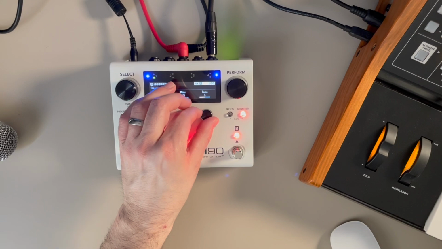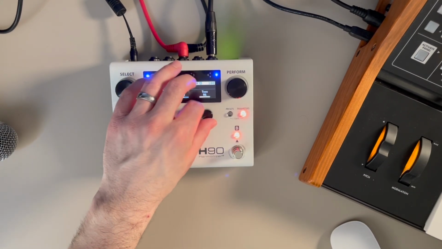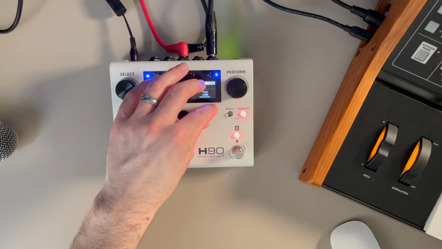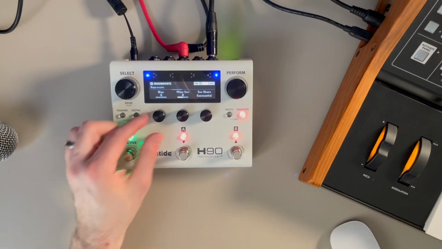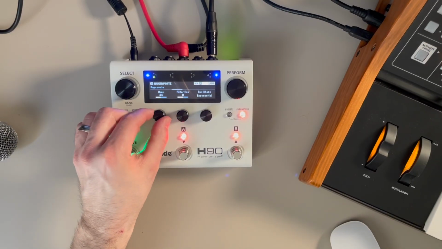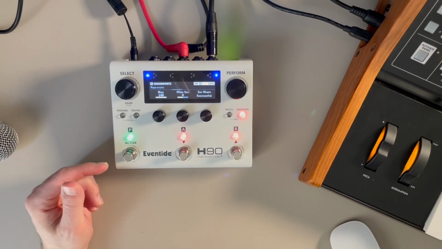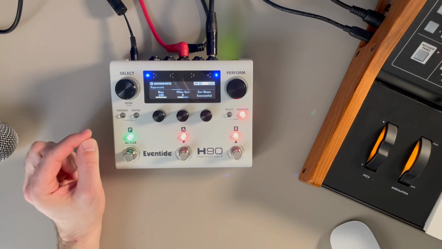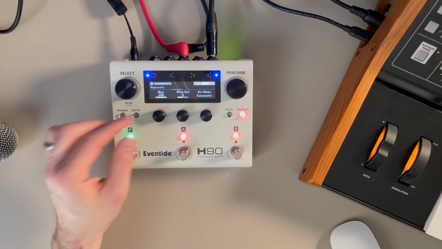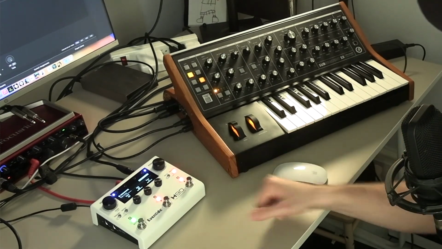And then we've got tone to brighten it or darken it. And then we've got bias. That's cool. It's adding like an extra distortion to it. I imagine that's kind of emulating tube distortion. And then we've got a filter envelope. Yeah, it sounds like it's working with the tone there.